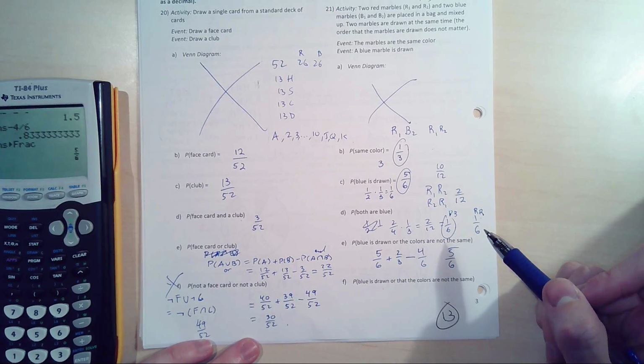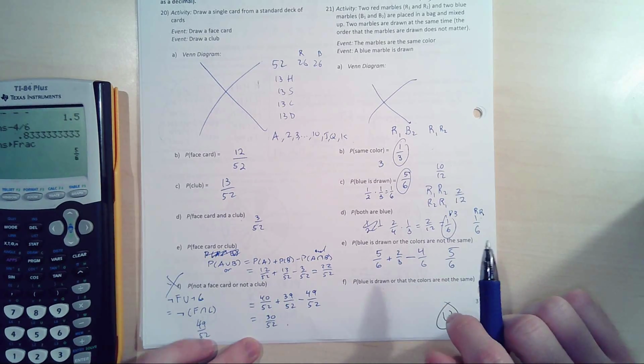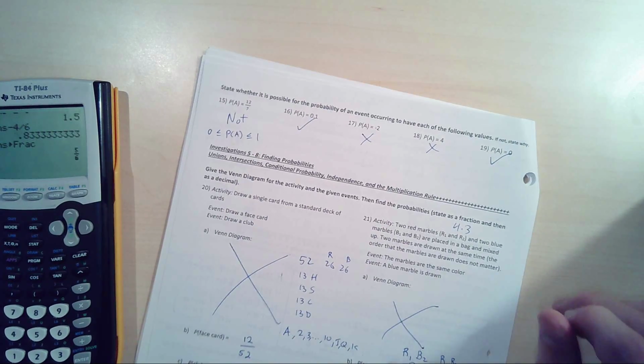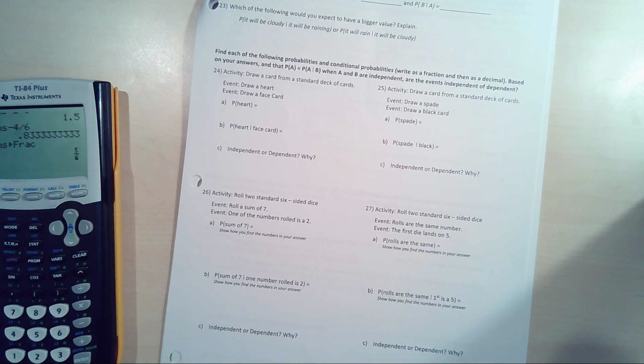What? I don't even know, guys. I hate this page already. I should just say skip page 13, you know, for real. All right, let's move on.